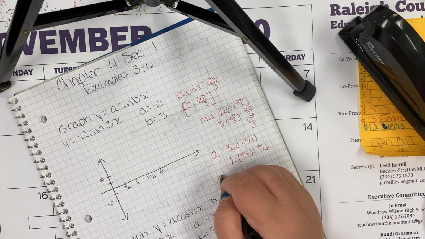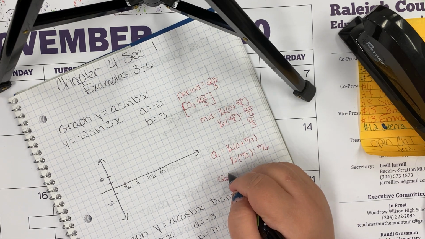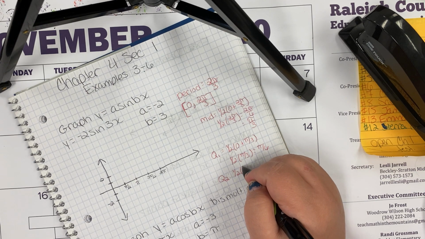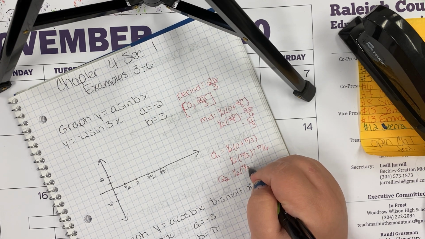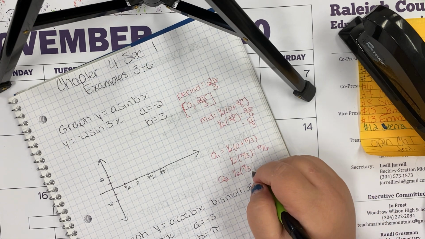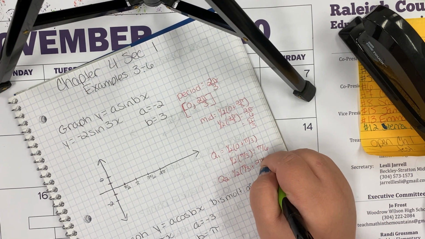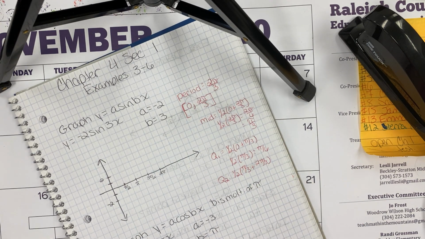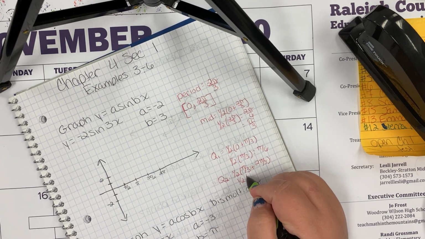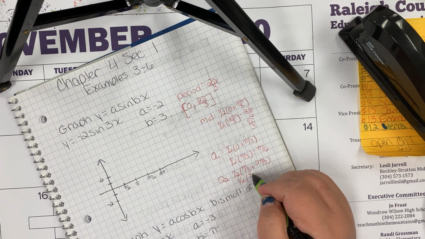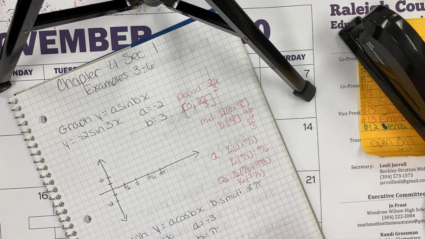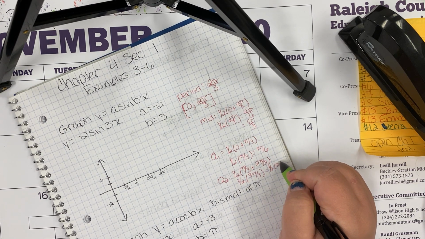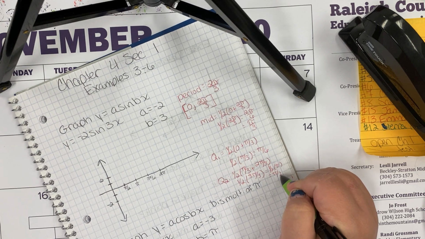And then Q2 is going to be 1/2 of pi over 3, because that's my midpoint, plus 2 pi over 3. So half of pi over 3 plus 2 pi over 3 is going to be 1/2 of 3 pi over 3, which would then be half of pi, which would then be pi over 2.